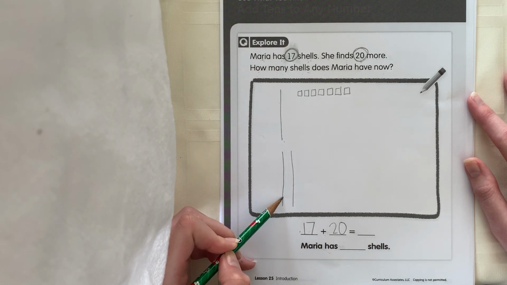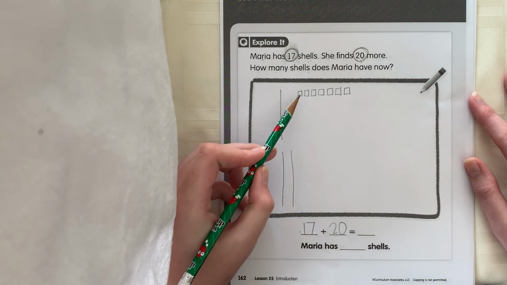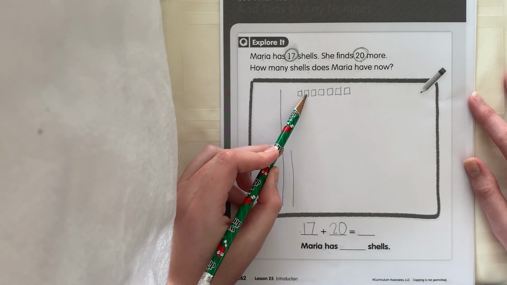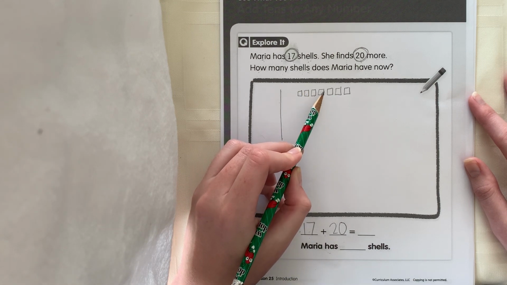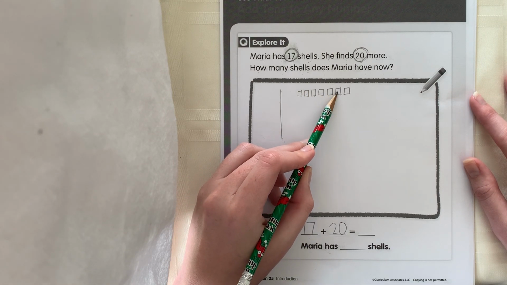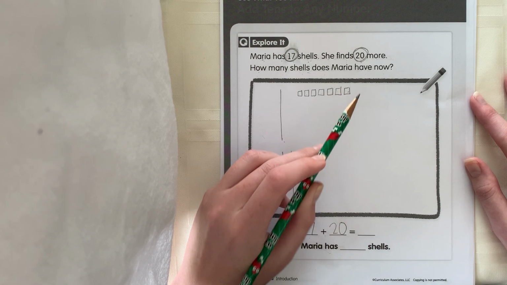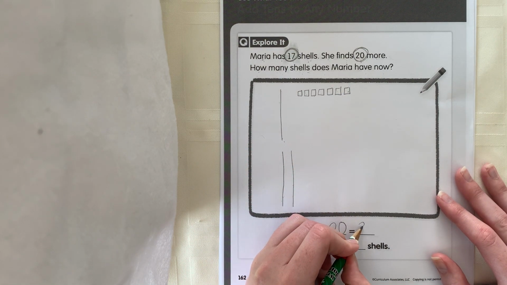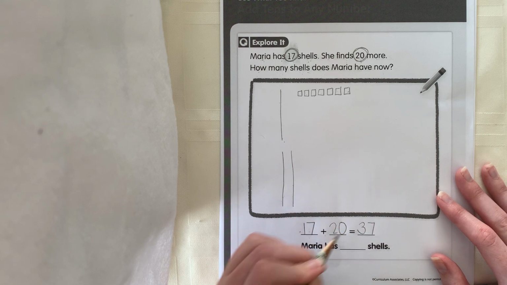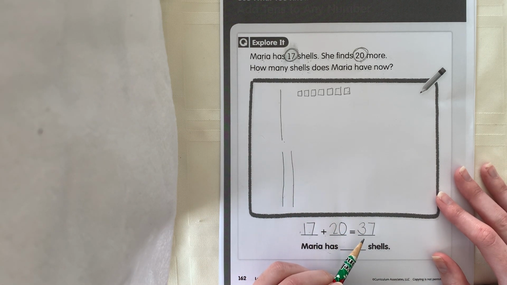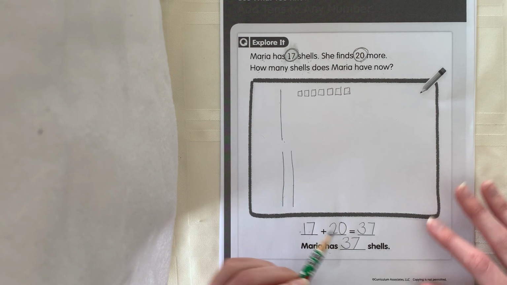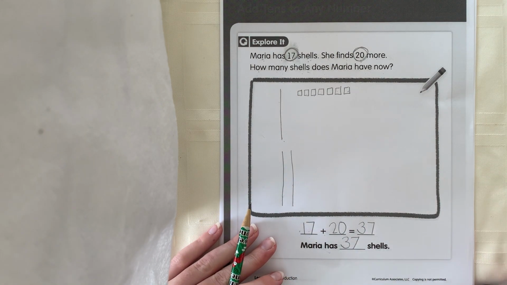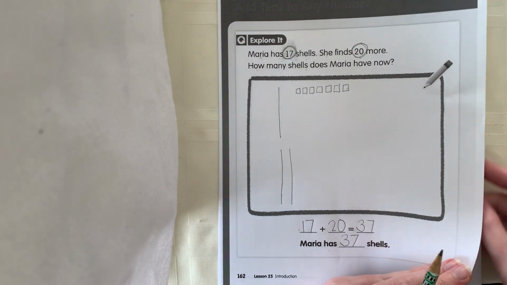10, 20, 30, 31, 32, 33, 34, 35, 36, 37. Maria has 37 shells. I'm also going to write the answer 37 on the line below. Maria has 37 shells. We are now ready to move on.